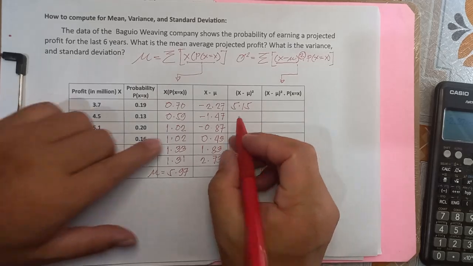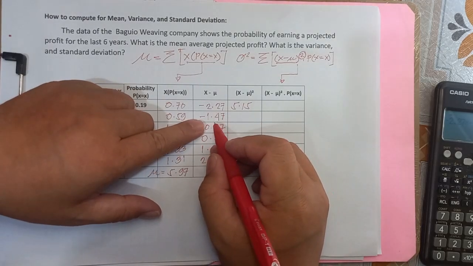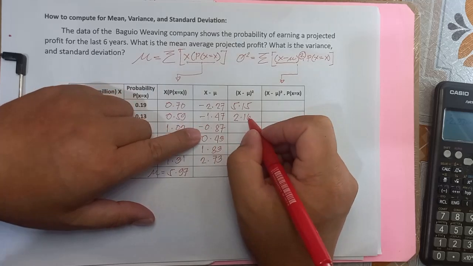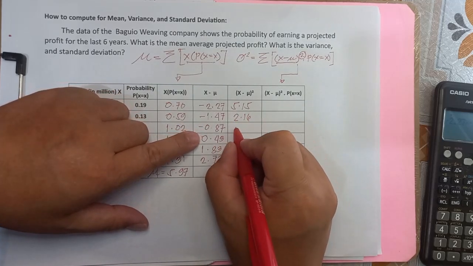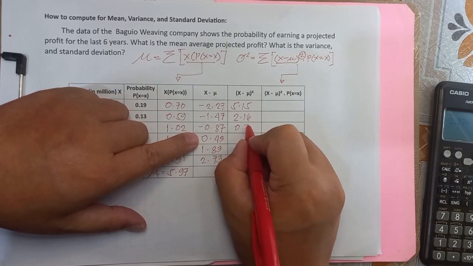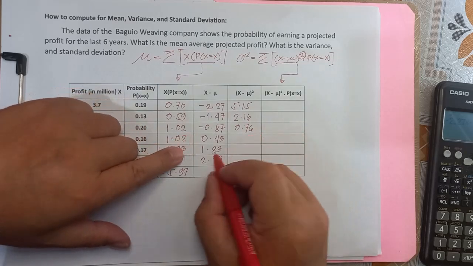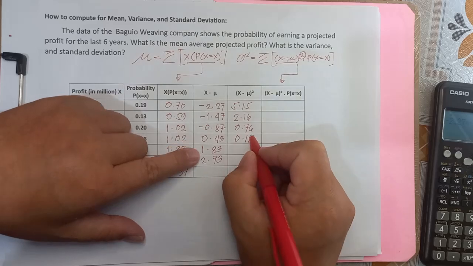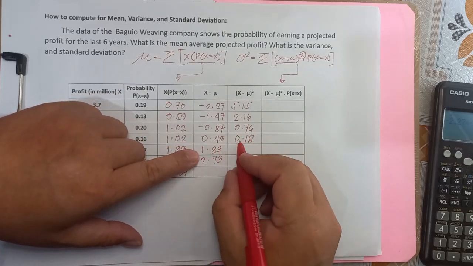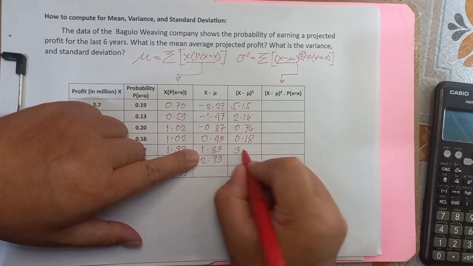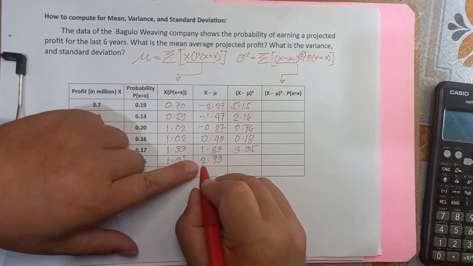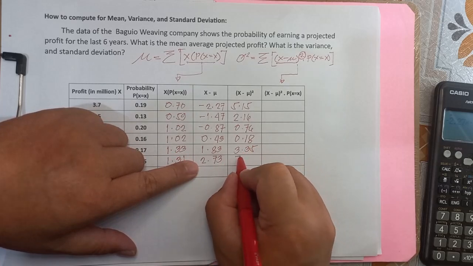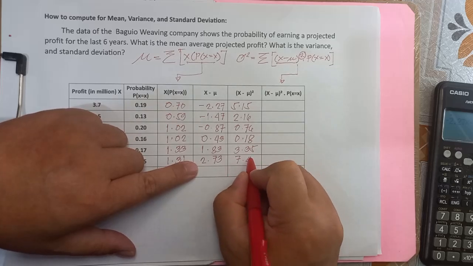Now negative 1.47 squared gives 2.16. Negative 0.87 squared gives 0.76. 0.43 squared gives 0.18. 1.83 raised to the second power gives 3.35. And 2.73 raised to the second power gives 7.45.